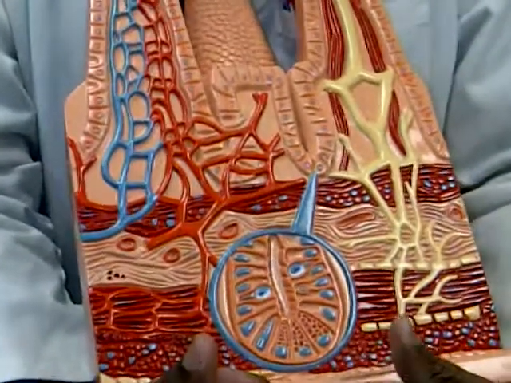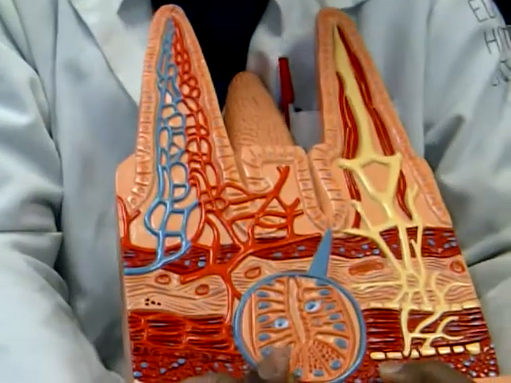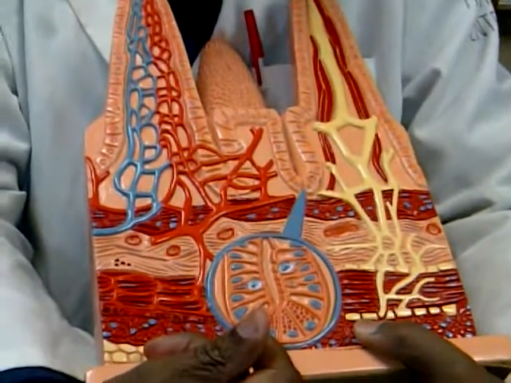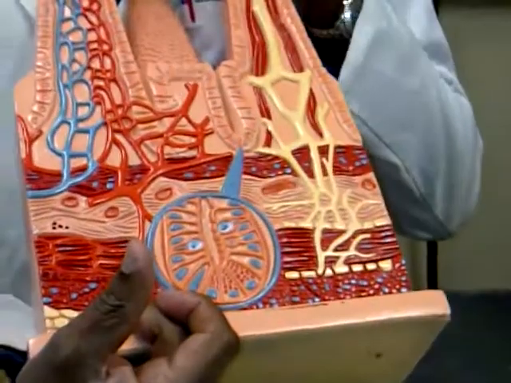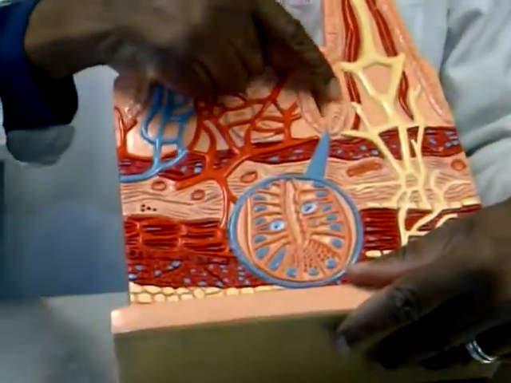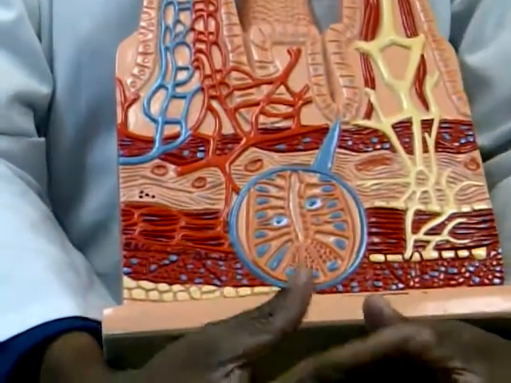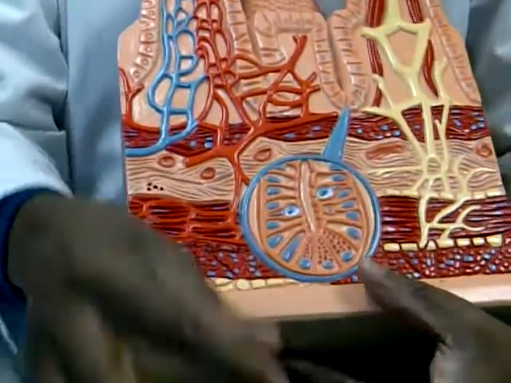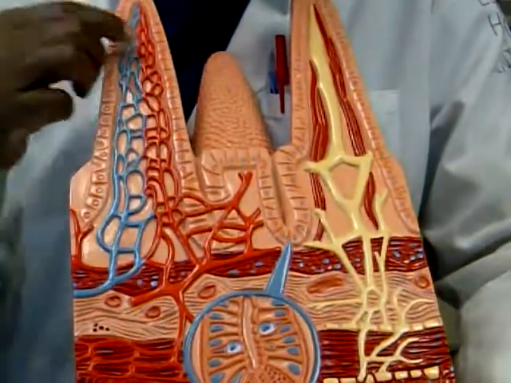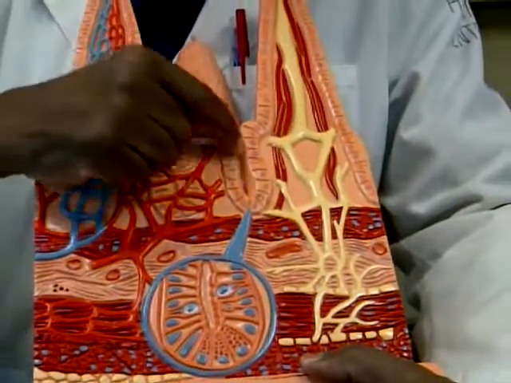All right, the lining of the GI tract is called the mucosa, M-U-C-O-S-A. And in the mucosa, you will have your epithelium. What is the epithelium of the GI tract? Simple columnar. So these are simple columnar cells. Okay, and of course the blue is the nuclei of those cells. All right.